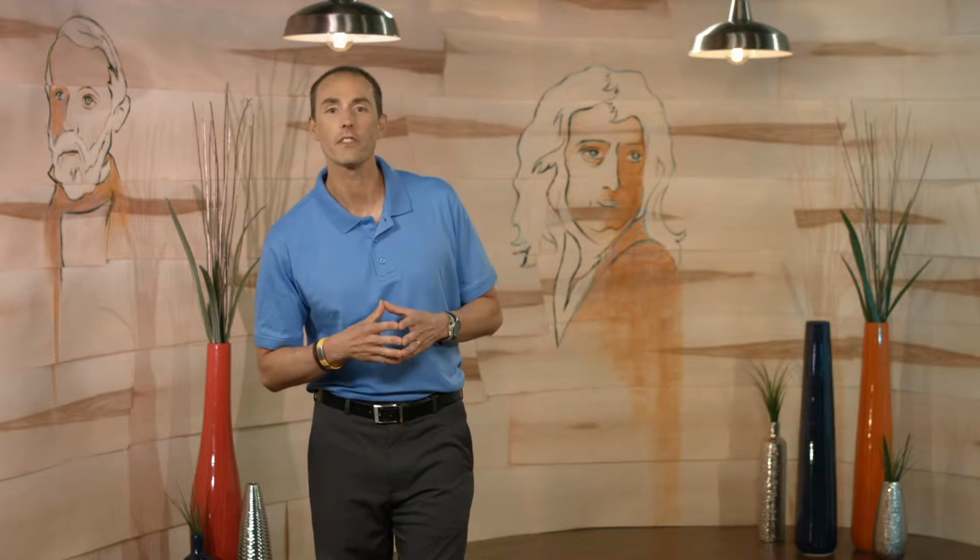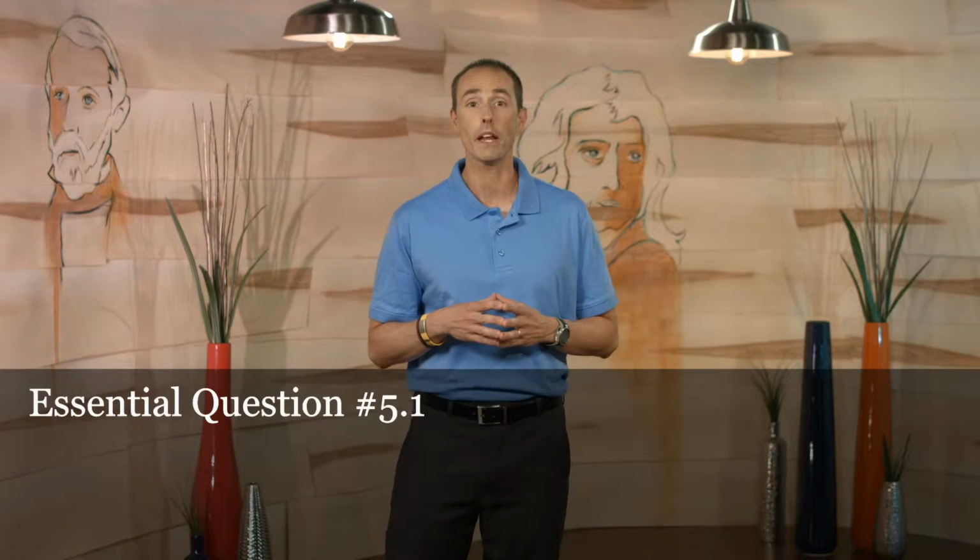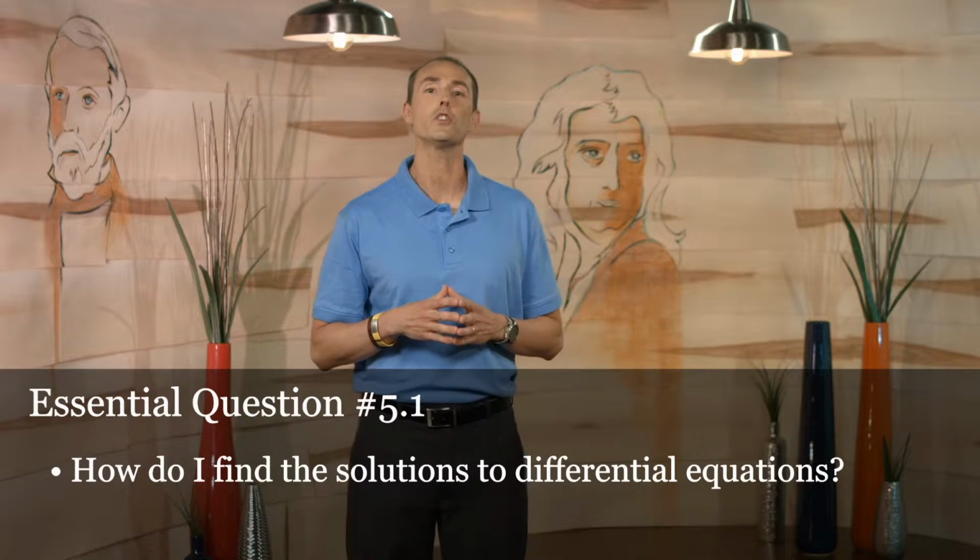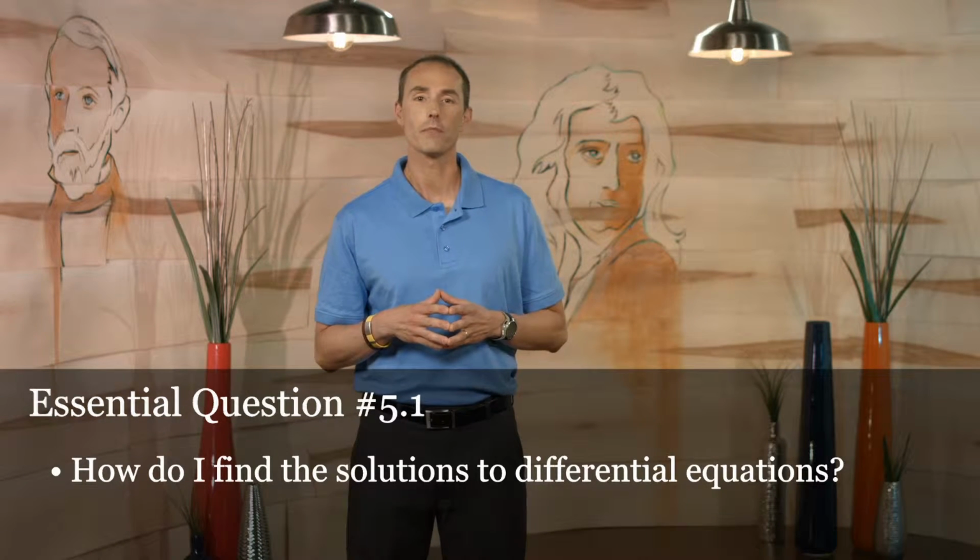Students come into Section 5.1 having integrated a wide variety of things, and they've even applied some of those concepts. But now it's time to go even further with some of those applied problems. Particularly in 5.1, we're going to take a look at differential equations. So the essential question we would like students to be able to answer at the end of Section 5.1 is, how do I find the solutions to differential equations?